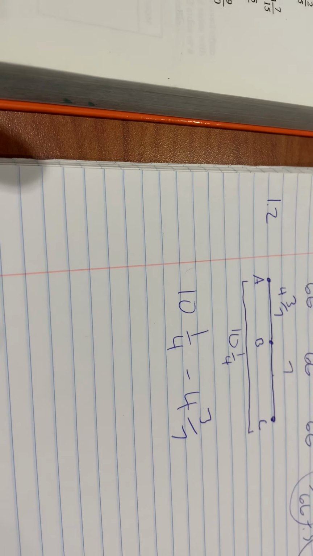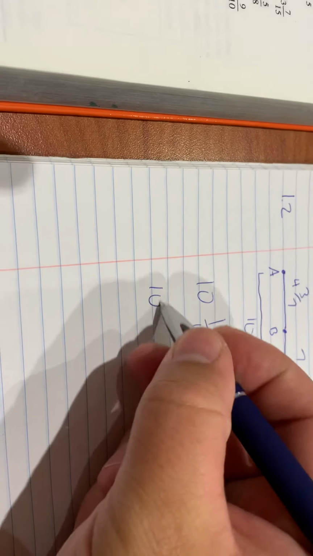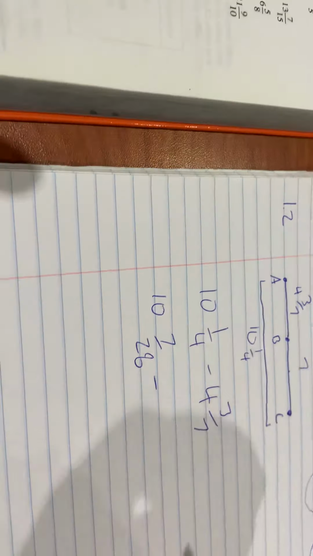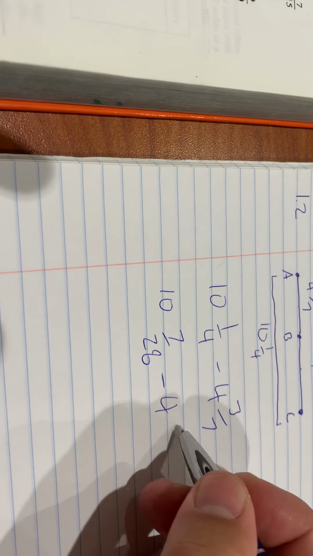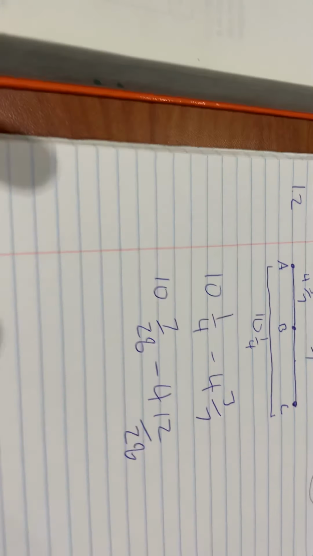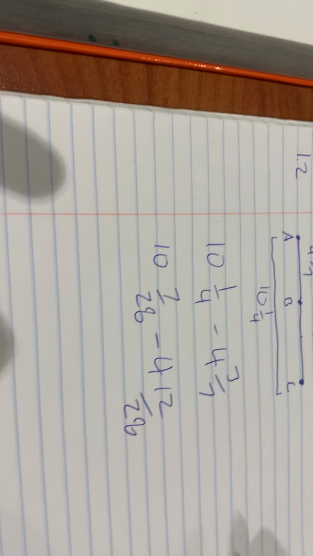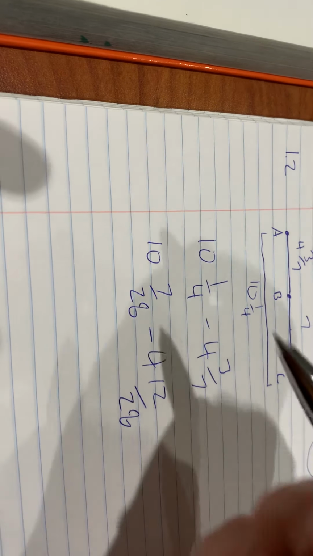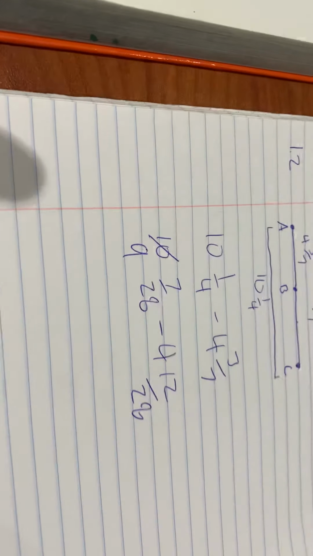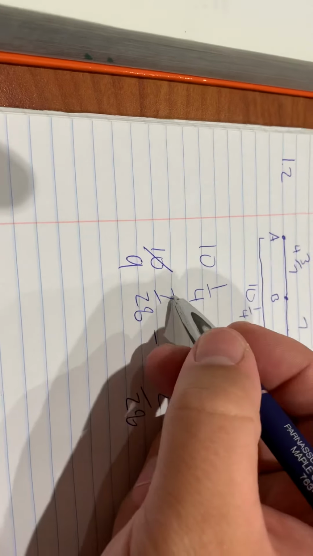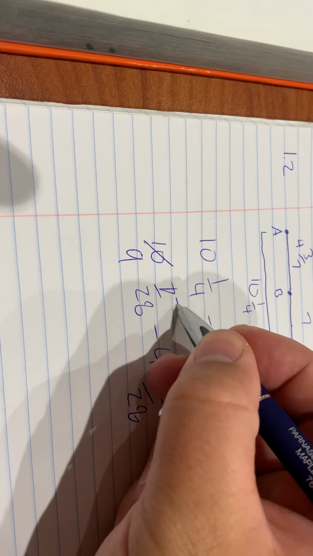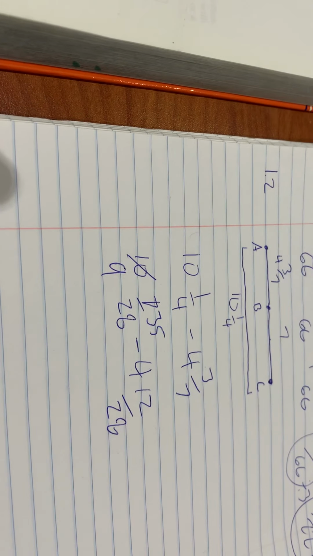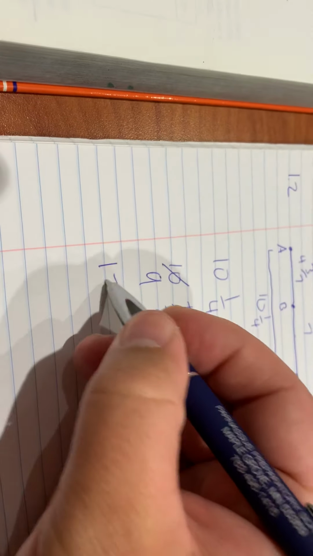So I'm going to find the common denominator, which is 28. So it's going to be 10 7/28 minus 4 12/28. Now I'm going to have to borrow because I can't take 12/28 away from 7/28. So I'm going to have to borrow and trade in 1 whole for 28/28, which will give me 35/28. Right? I traded in 1 whole for 28/28.